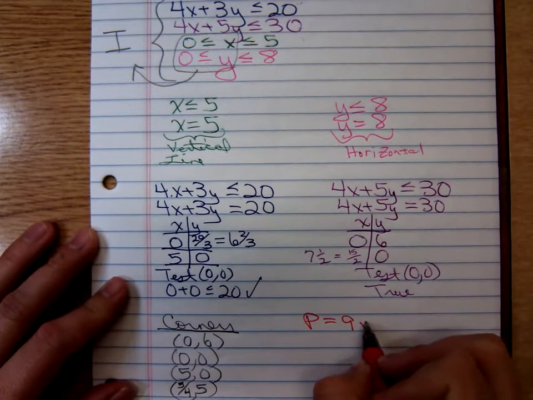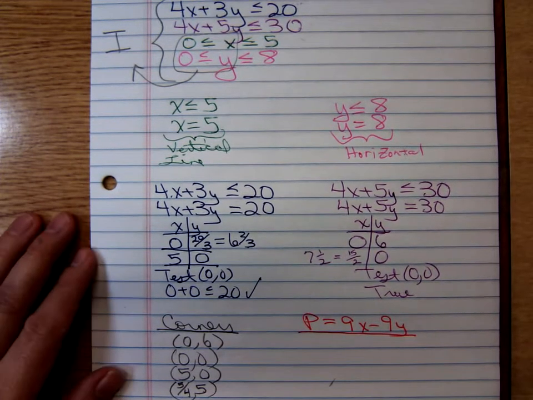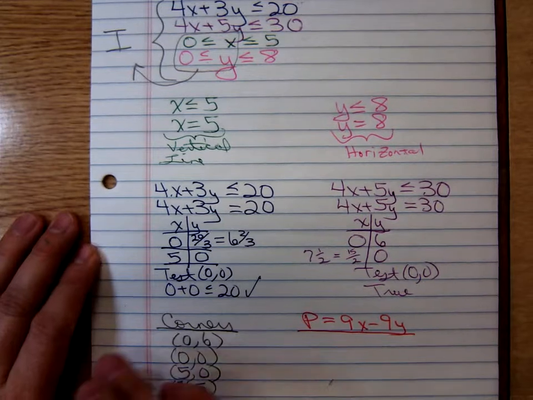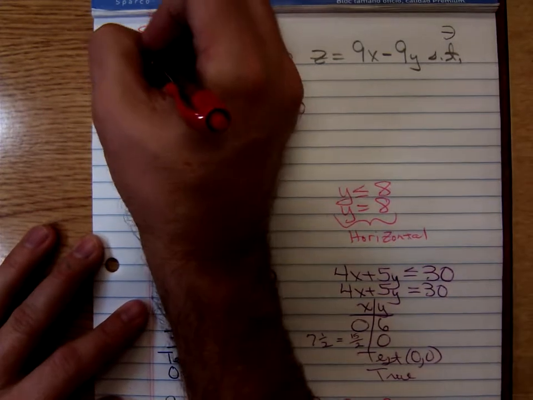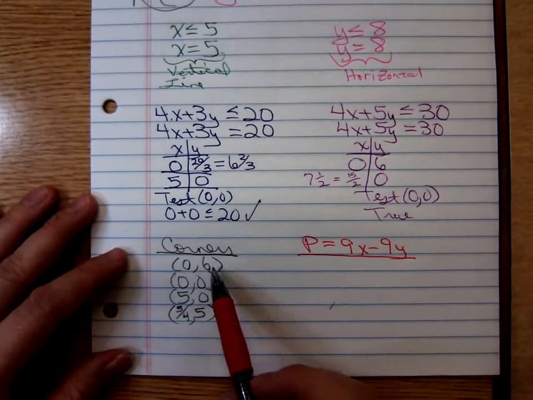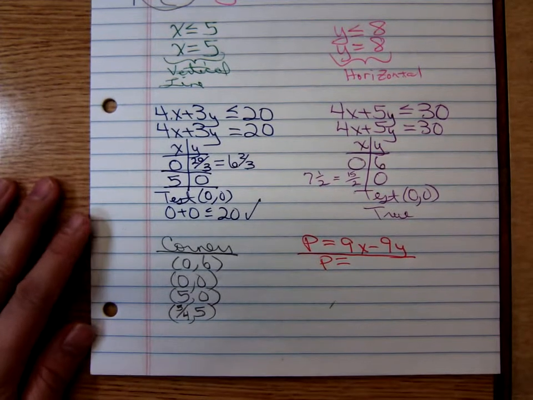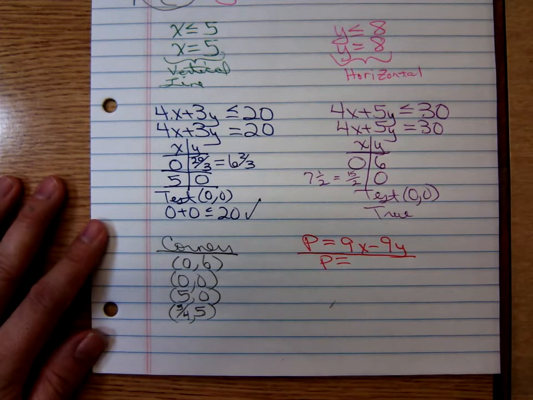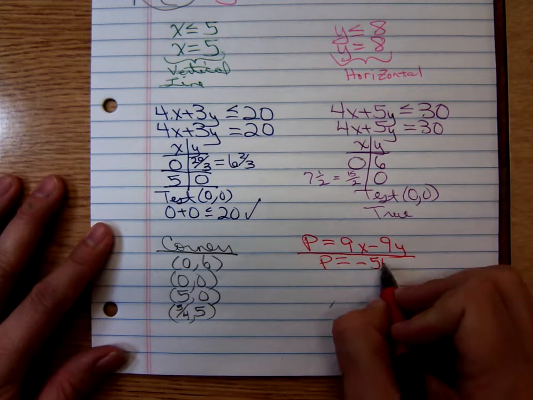The objective function is p equals 9x minus 9y. Oh, and by the way, this is like y'all's number 8. So this is like the number 8 in your current homework. So plugging in 0, 6, what are we getting for p? We'd have 0 minus 54, which gives me a p-value of negative 54.